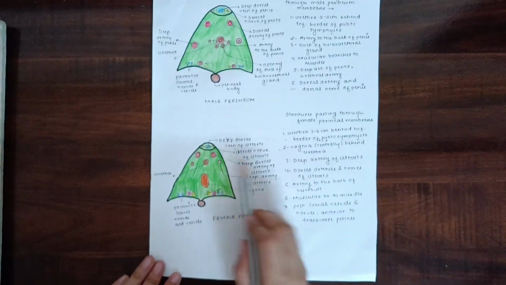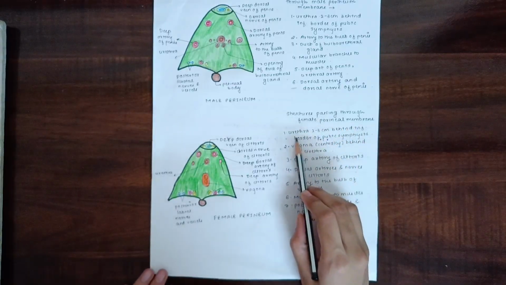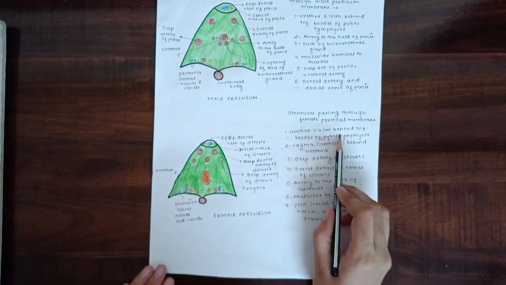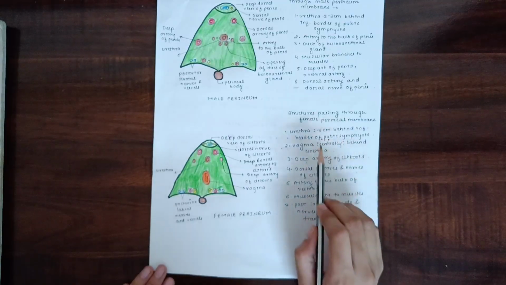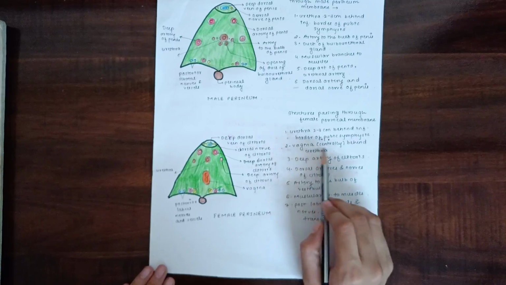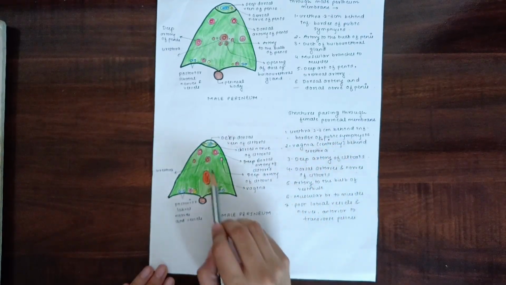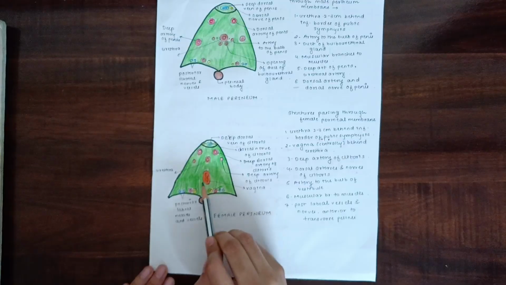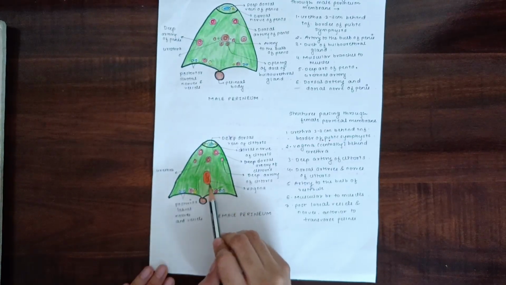Now female perineum. Structures passing through the female perineal membrane are: first is urethra, which is 2 to 3 centimeter behind the inferior border of pubic symphysis, which is the same as in male. Then second is vagina, which is placed centrally behind the urethra. This is vagina, which is placed centrally behind the urethra. This is urethra. Behind it, it is placed centrally.